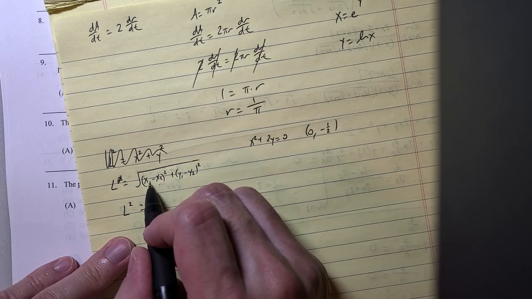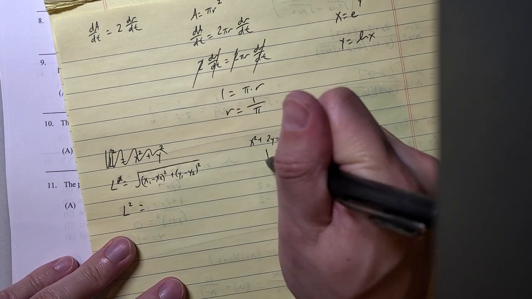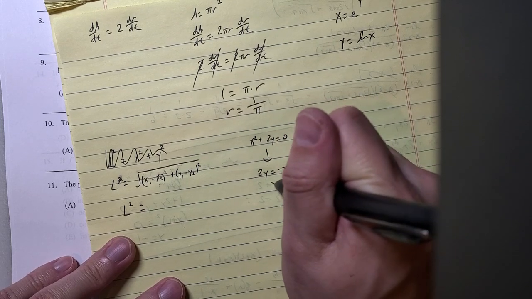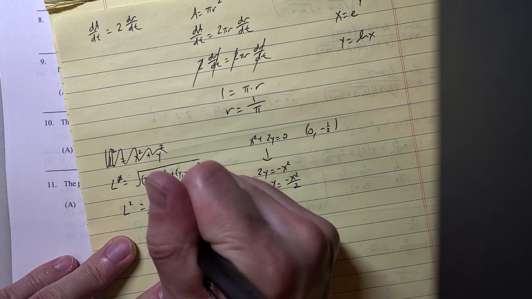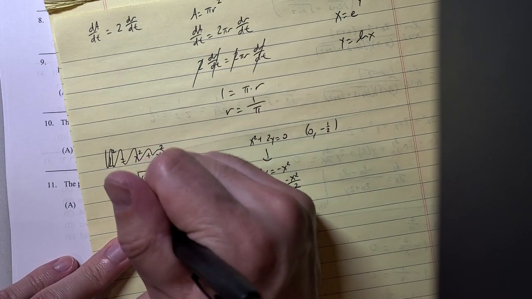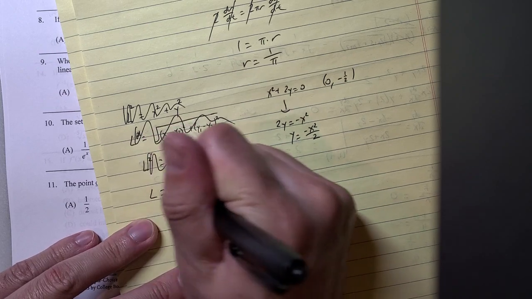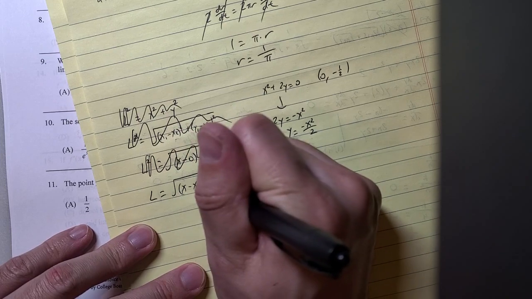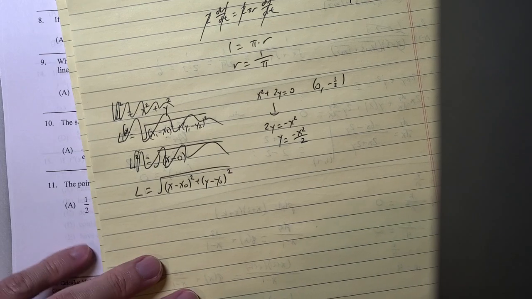If we leave x alone, can we do that? Yeah, let's leave x alone, because we can rewrite this as 2y is equal to negative x squared, or y is equal to negative x squared divided by 2, okay? So we can say this is x minus the x coordinate here, which is 0. Okay, distance is something like this, okay? So no question about the distance formula.